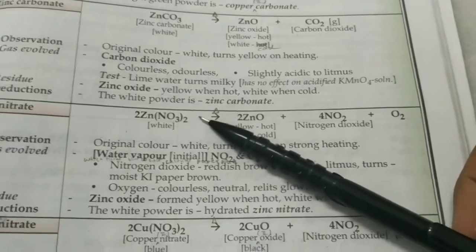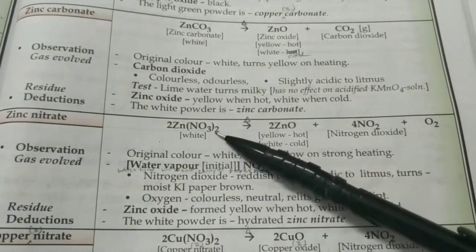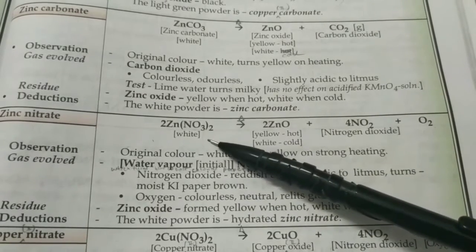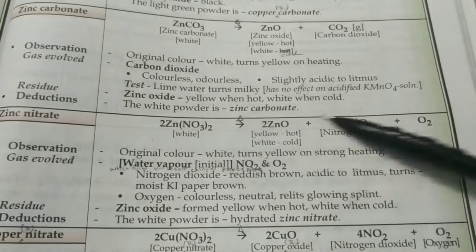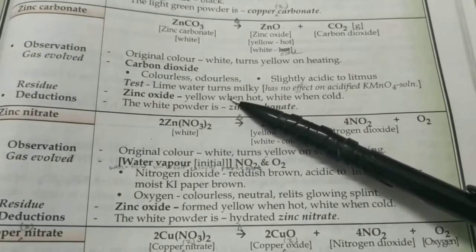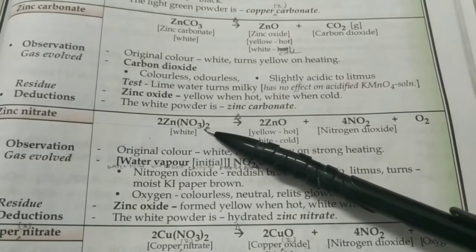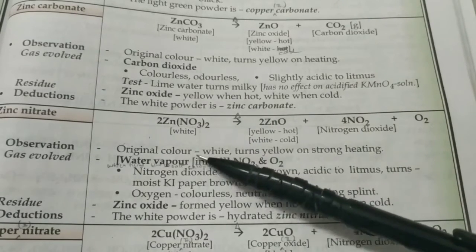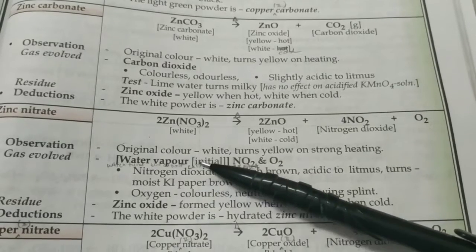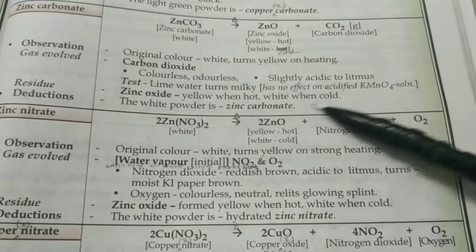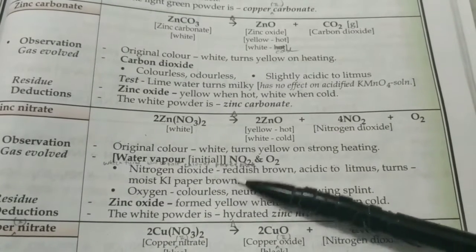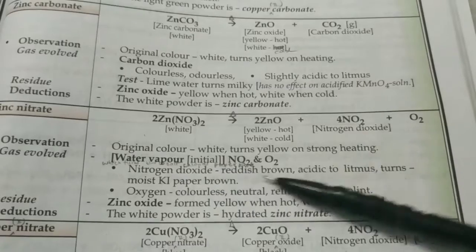Now there is one more observation that you may initially notice. Zinc nitrate, which is provided in the lab, may be hydrated zinc nitrate. That is, it will have some water of crystallization with it, which is not shown in this equation. But if there is, then the water will evaporate initially, and the crystalline substance will become amorphous, and the water vapor released will turn cobalt chloride paper from blue to pink. So that is an additional observation you will get even before getting these 2 observations. Again, we won't use it in our tests, but it's good to know. So totally, I have discussed 4 observations for this chemical reaction.